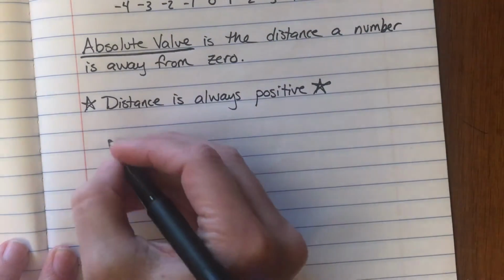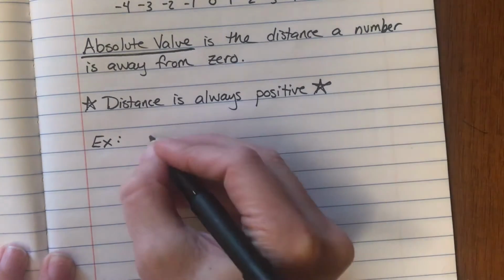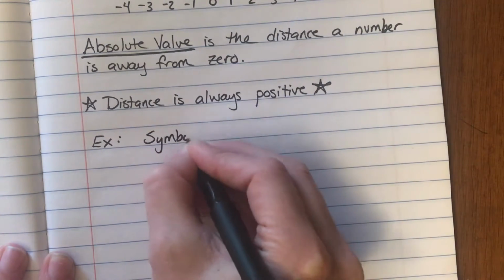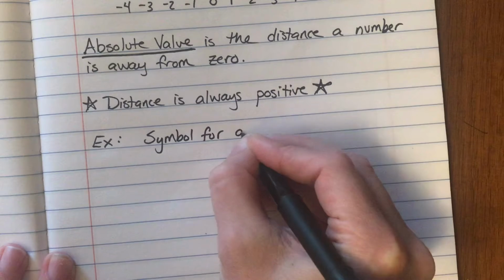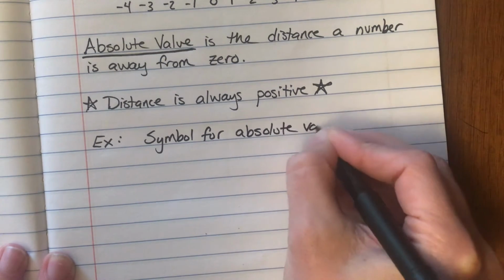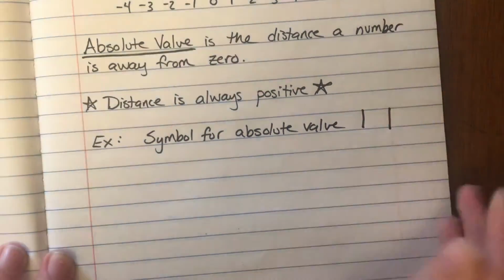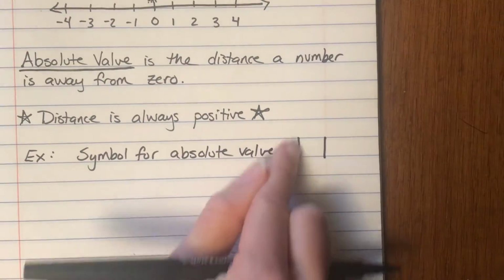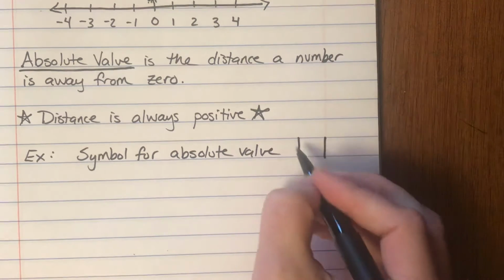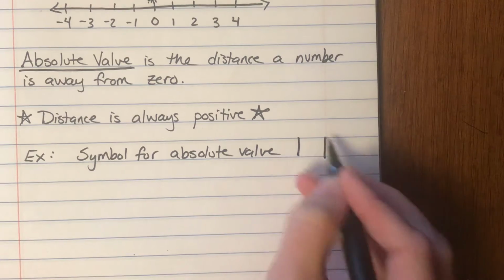So, for example, the symbol for absolute value is these two really tall bars. They're bars that reach, it's not like an 11, but bars that reach from the top of the line to the bottom of the line. So the symbol for absolute value is this.